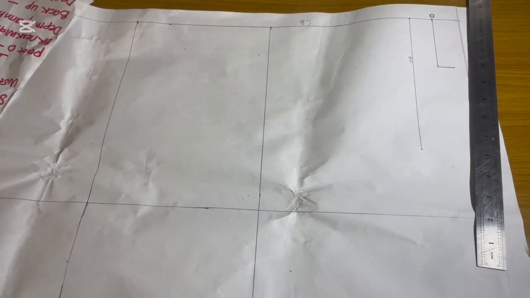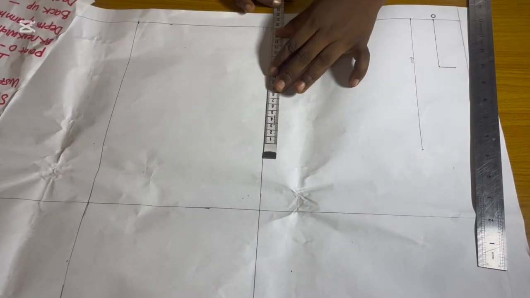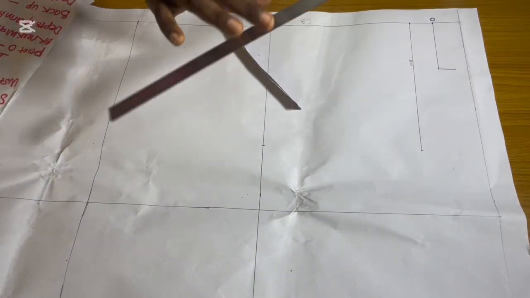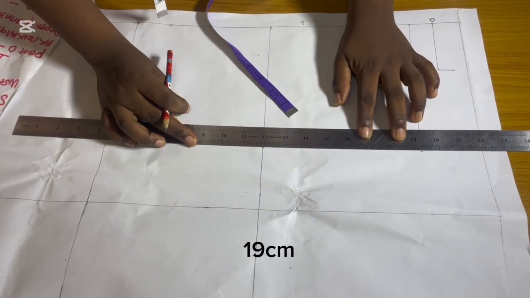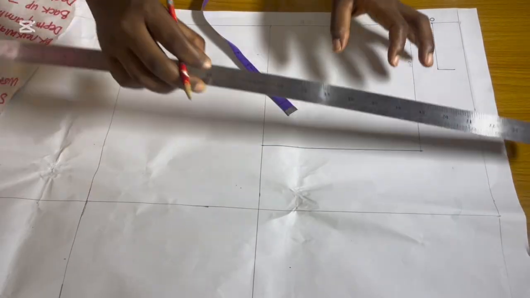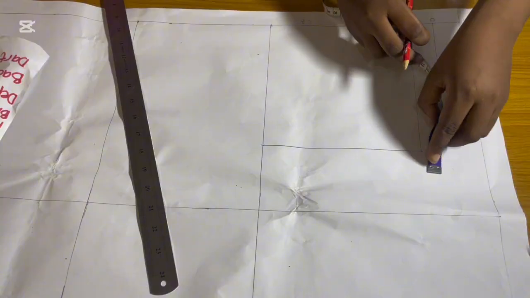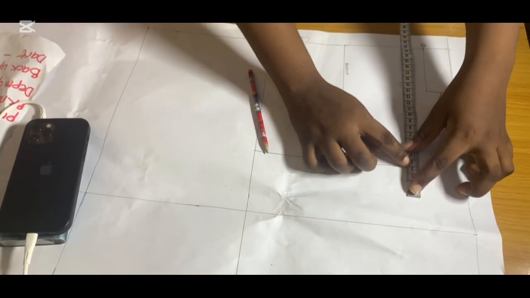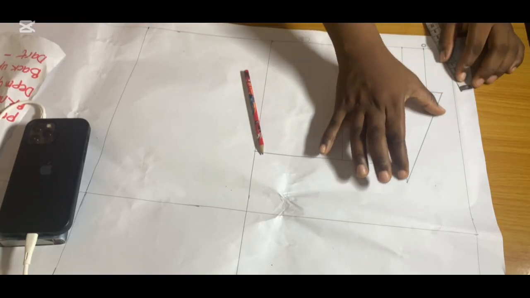On the depth of my armhole, which is also known as the bust line, I will duplicate what I have on my back width right there, the 18 centimeters. Then I will connect the 2 points together with a straight line. At this point, I will mark a constant of 2 centimeters. I will connect this to the neck points. This is our shoulder slope.